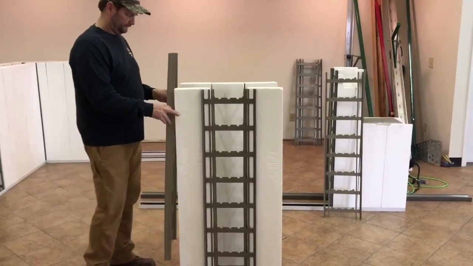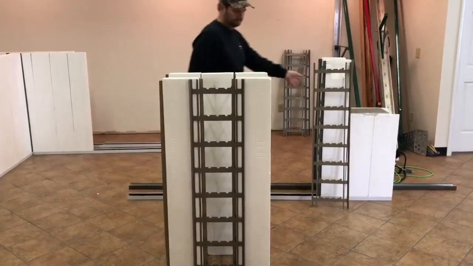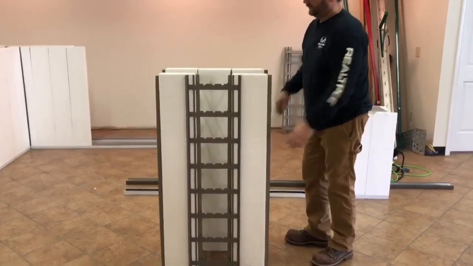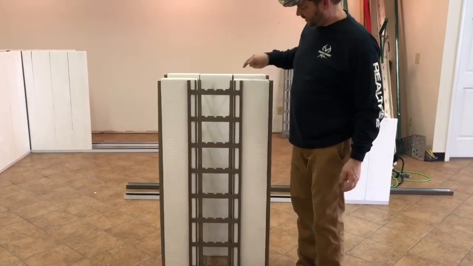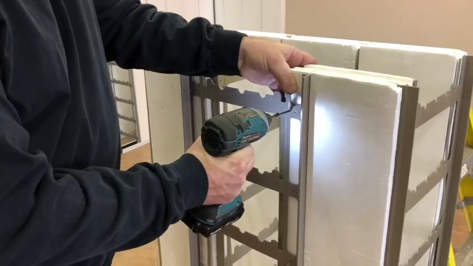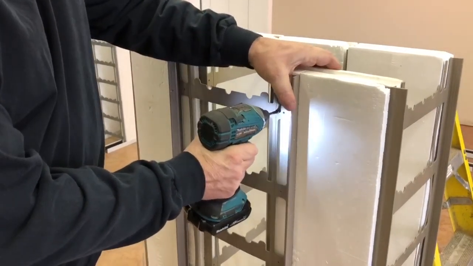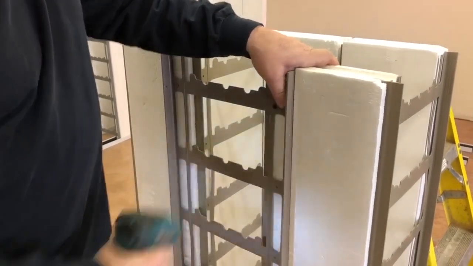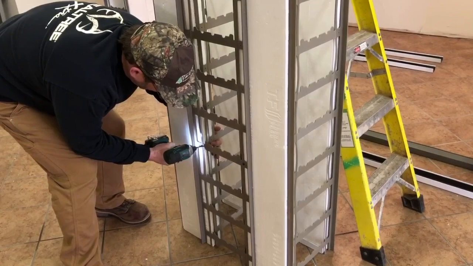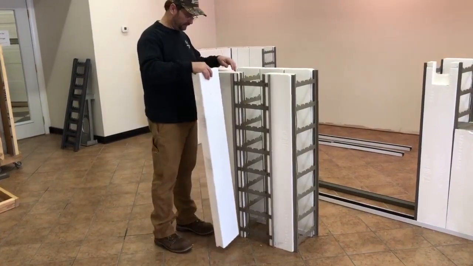There. Now we just created a T-intersection. The next thing I'm going to do is run screws into the face of these studs on each side. Now you just start building the next wall.